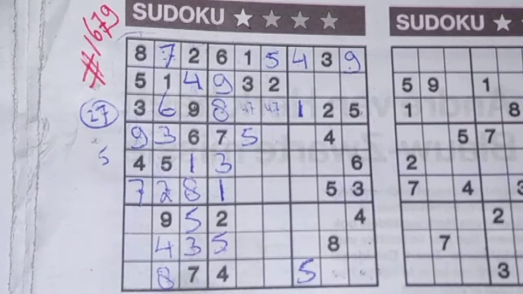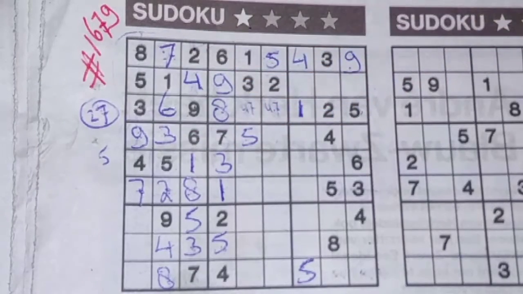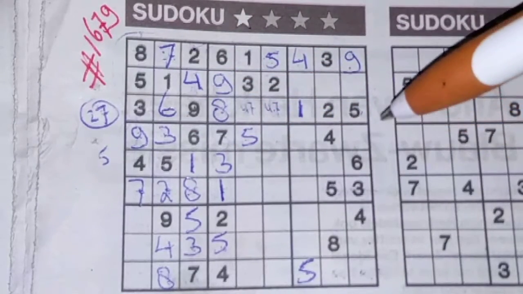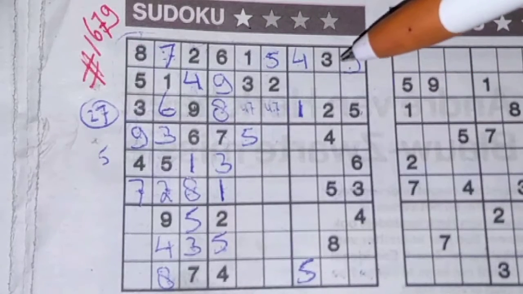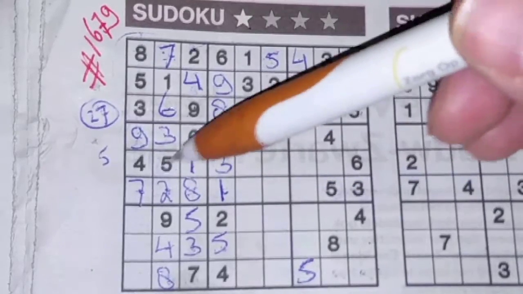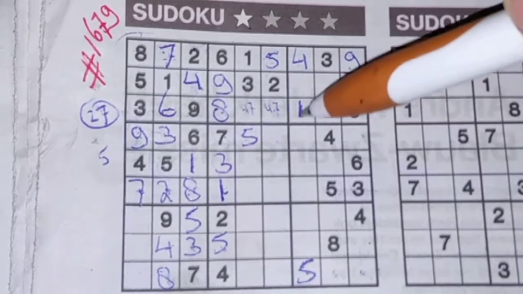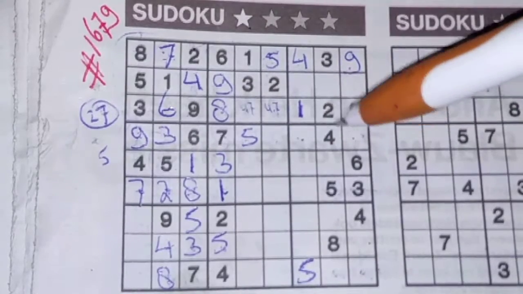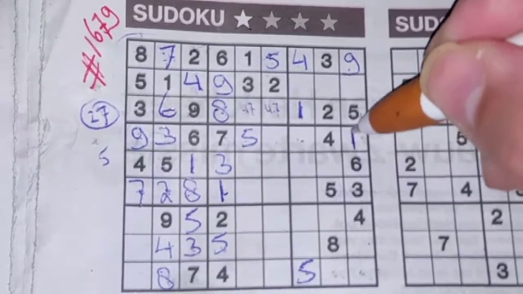Then, 1, 2. Alright. Let me see. How about the 1 in this row, the 1 in the middle row? So in that row, the only 2 places for the 1 should be here or there. We see here 1, no 1 there, 1 should be there.